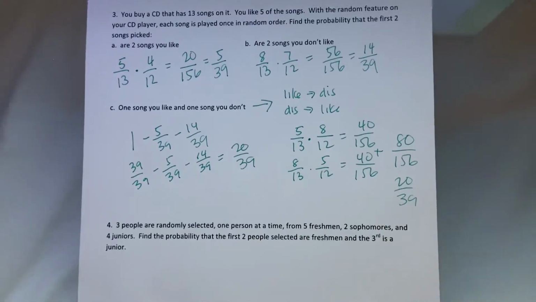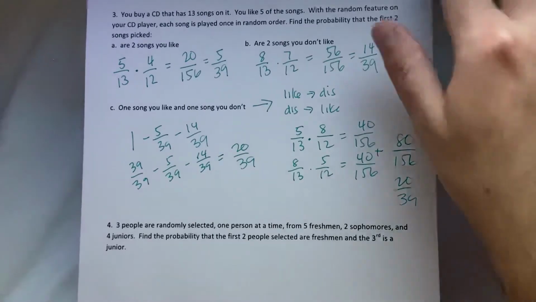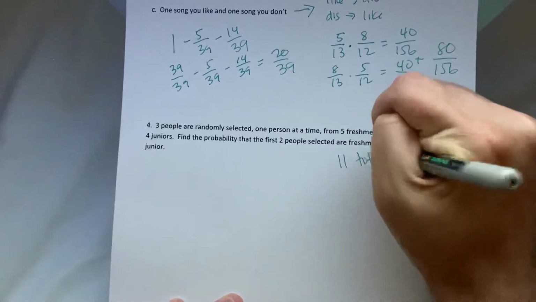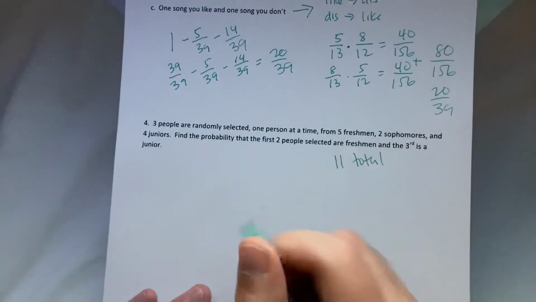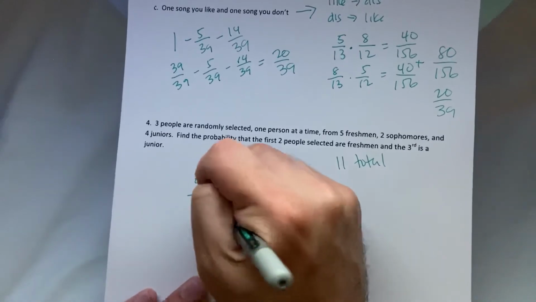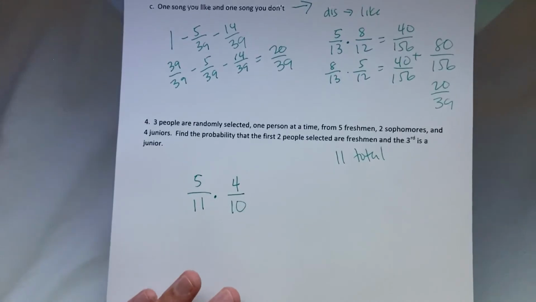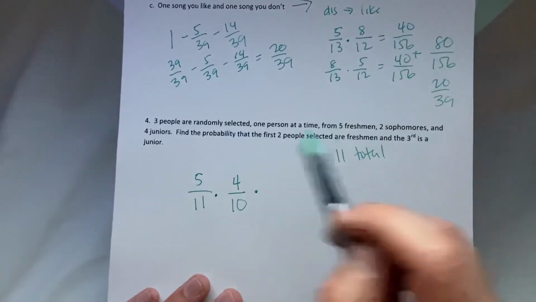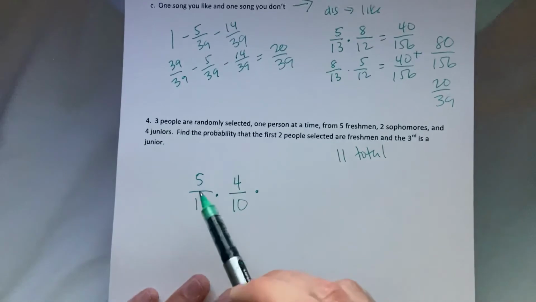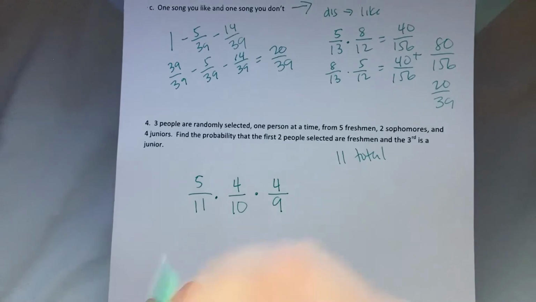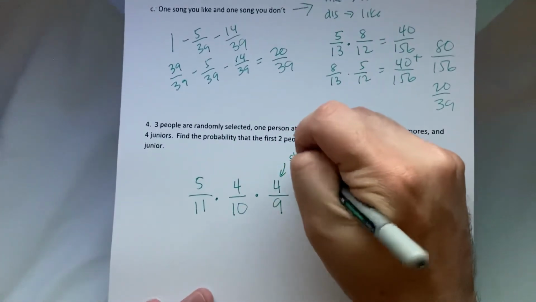3 people are randomly selected, 1 at a time, from 5 freshmen, 2 sophomores, and 4 juniors. Find the probability the first 2 people selected are freshmen and the third is a junior. So there are 11 total. First 2 people are freshmen, so the first person being a freshman is 5 out of 11. That's 1 less freshman now and 1 less person, 4 out of 10. And so the third person's a junior. There were originally 4 juniors. There are still 4 juniors because we haven't picked one yet. So it's still 4 out of 9 because there's still 4 juniors.